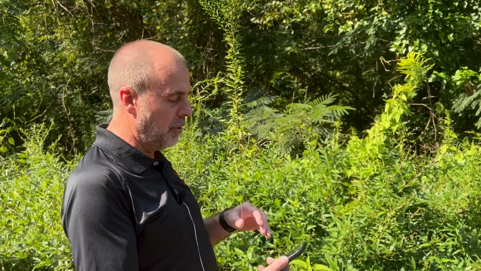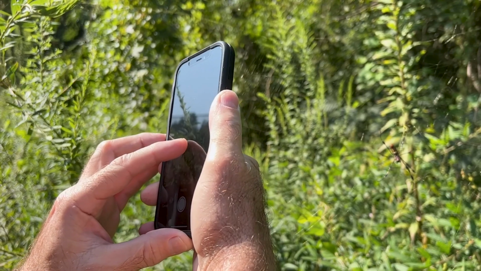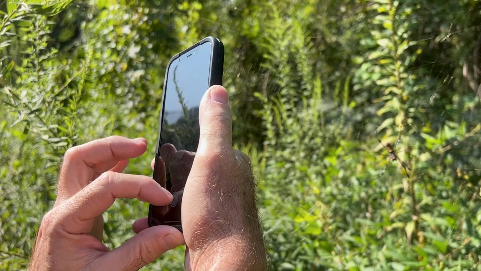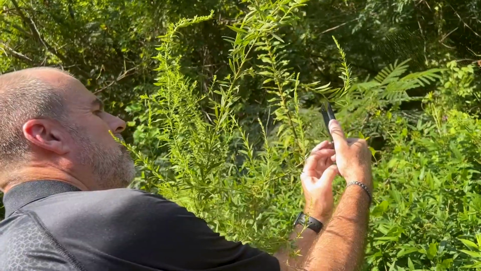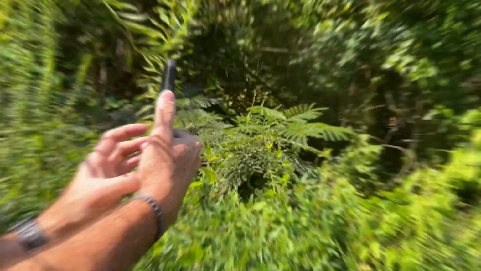So I've already got iNaturalist installed on my iPhone, so I'm going to pull up the device and make an observation. So I'm going to hit the observe button and I'm going to pull up my camera and take a photo of this spider. You can take up to 4 photographs to submit for an observation.